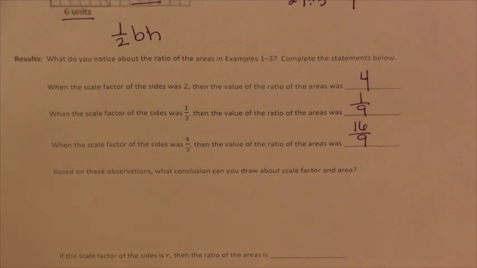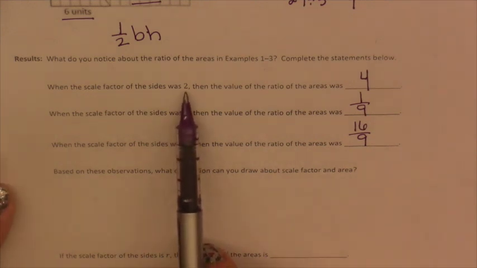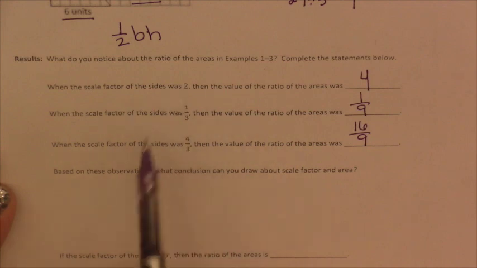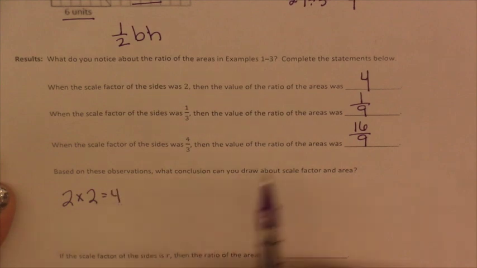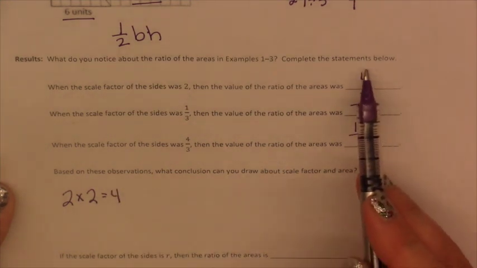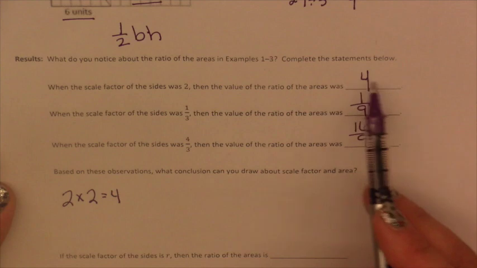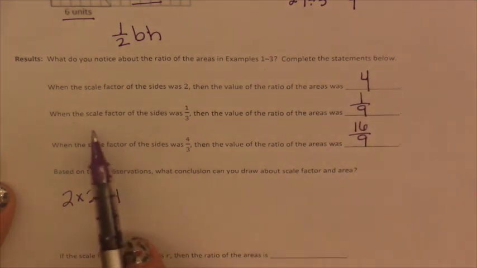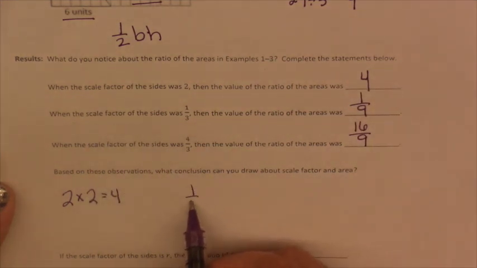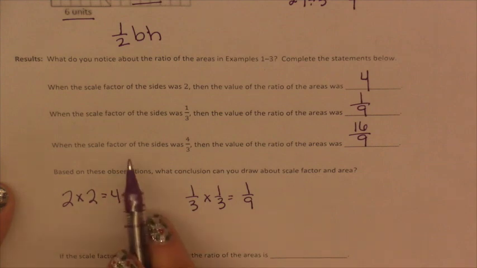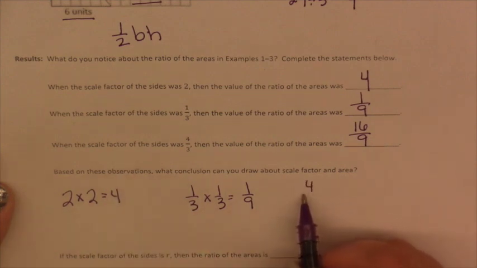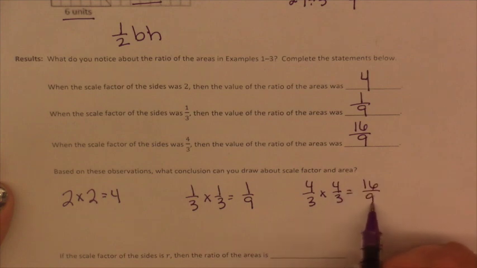Hopefully we start to see that if we take our scale factor, like on our first example, 2, and do 2 times itself, or 2 times 2, we get the ratio of the areas. Same thing on the second one, if we have 1/3 and we times it by 1/3, we end up with that value of the ratio. And then down here on the last one, 4/3 times 4/3 equals 16/9.